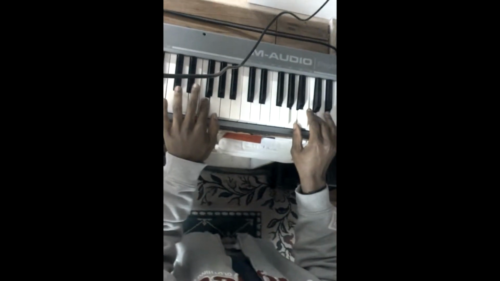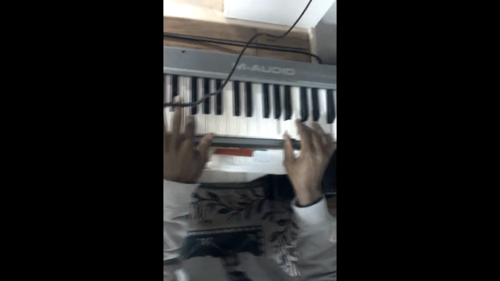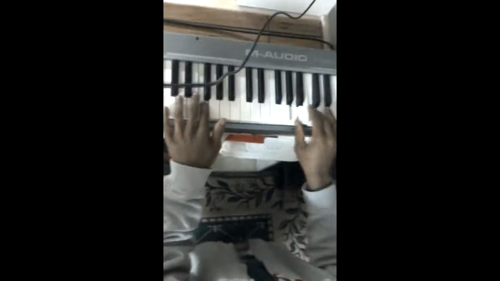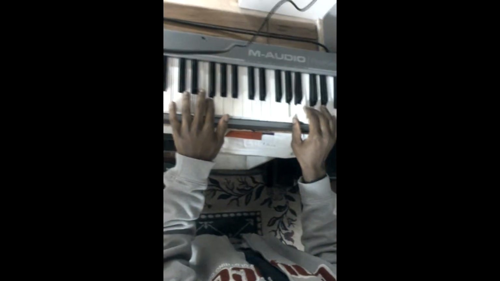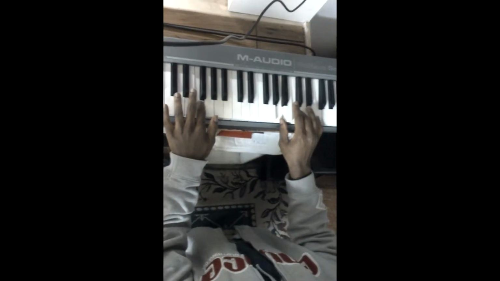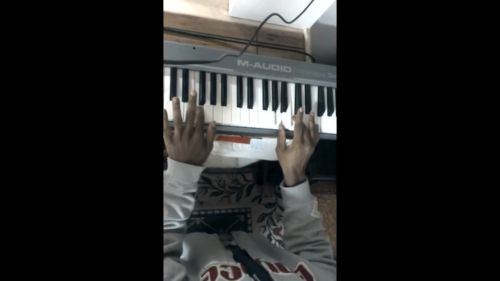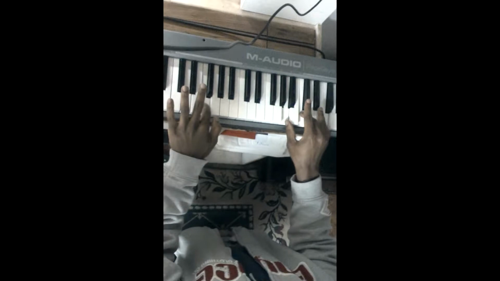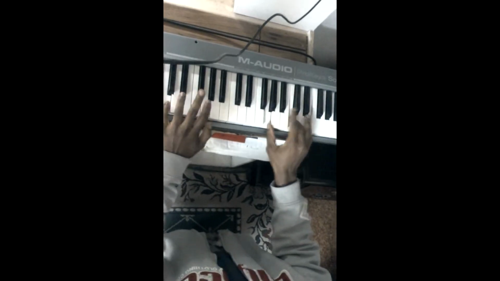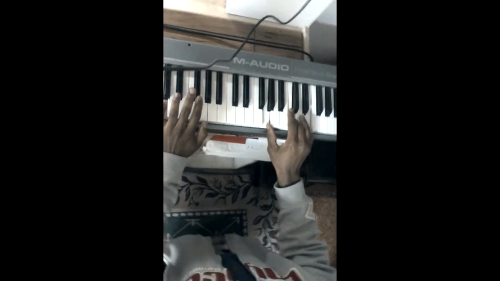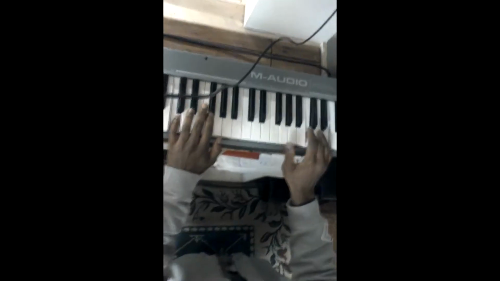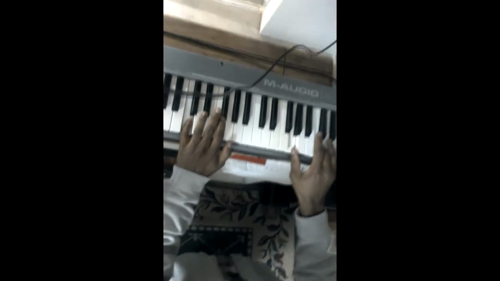The 4, I have my index finger on the F in my left hand. On my right hand, A, C, and F, 1, 3, and 5. This is your 4. Now the 1 on my left hand is the C with the pinky. My right hand, G, C, E.